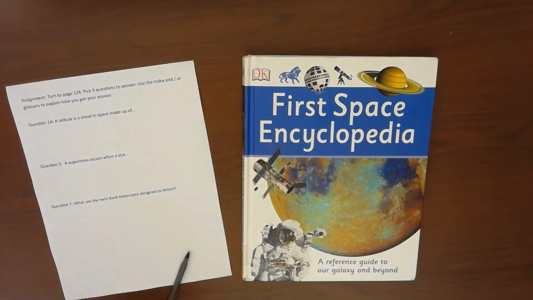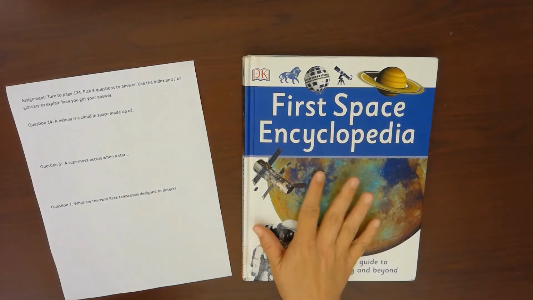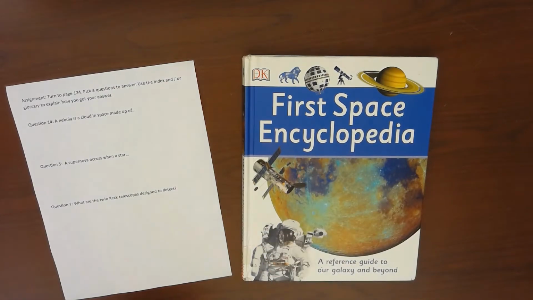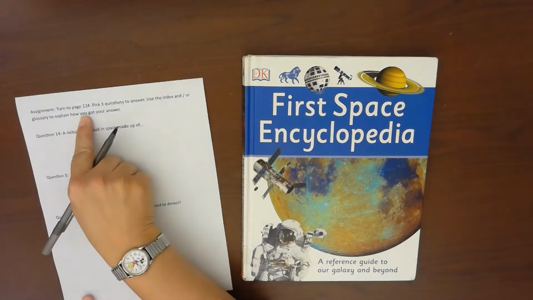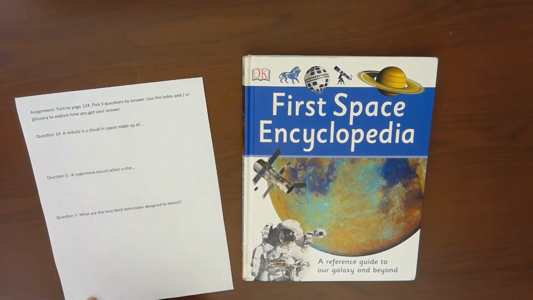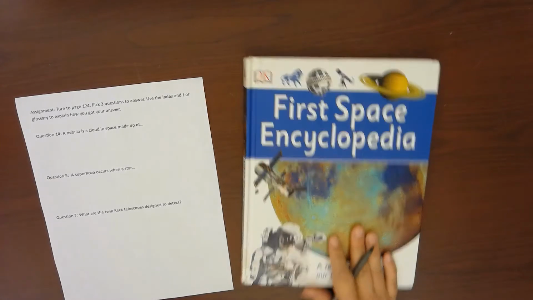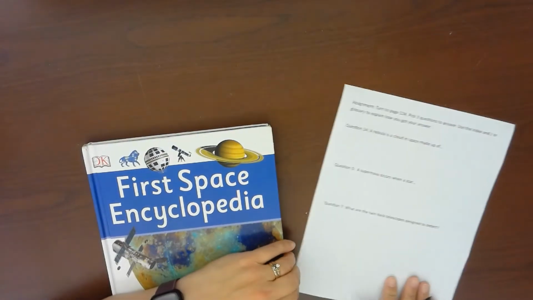Well, let's see here. I've been given an assignment that is out of our First Space Encyclopedia book here. The assignment tells me right up here to turn to page 124, pick 3 questions to answer, and then use the index and or the glossary to explain how you got your answer. So let's turn to page 124. We'll take a look at this quiz.